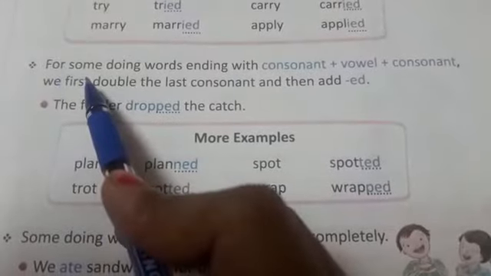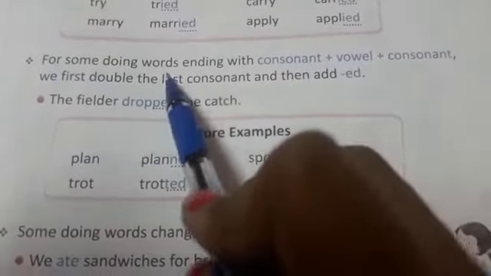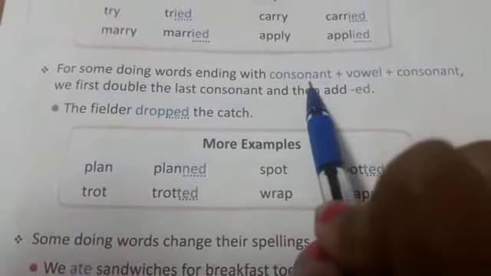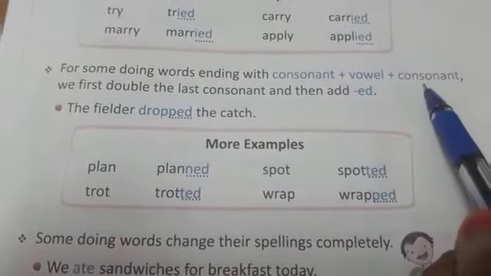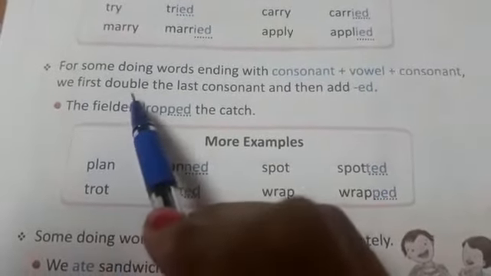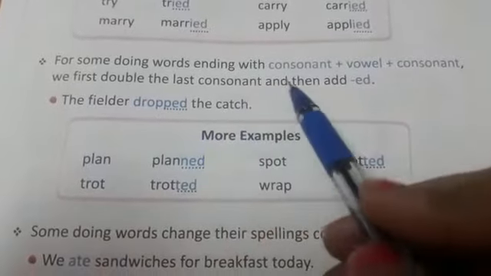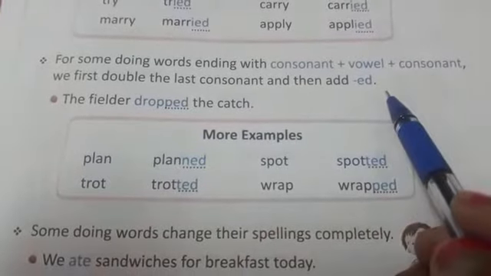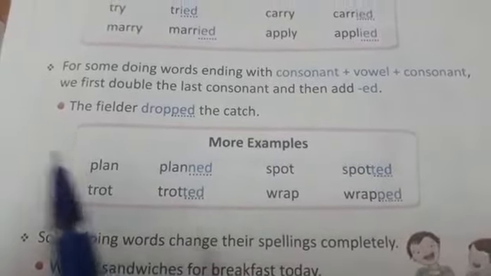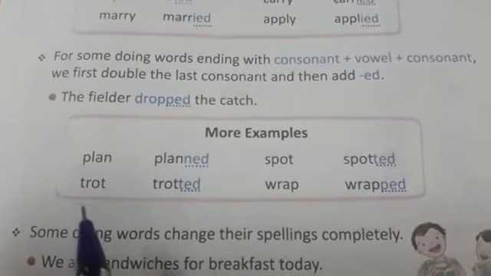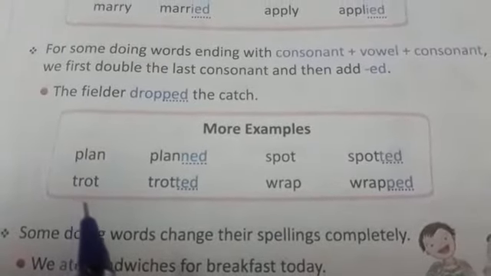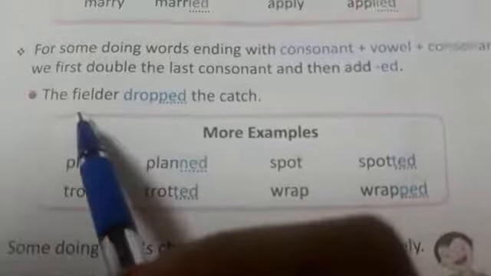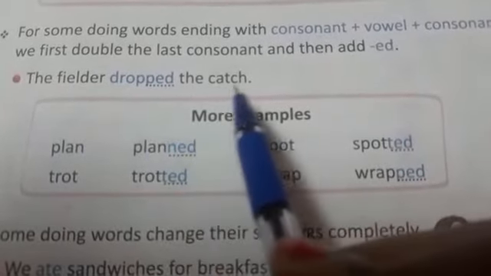For some doing words ending with consonant, vowel, consonant, we first double the last consonant and then add ed. I'll show you some examples. The fielder dropped the catch.